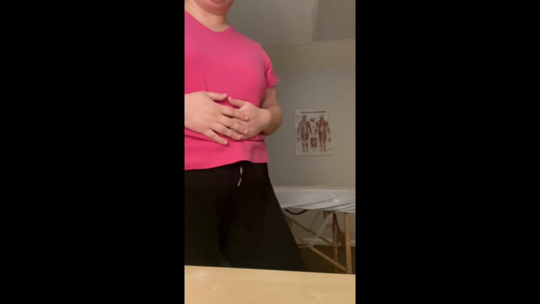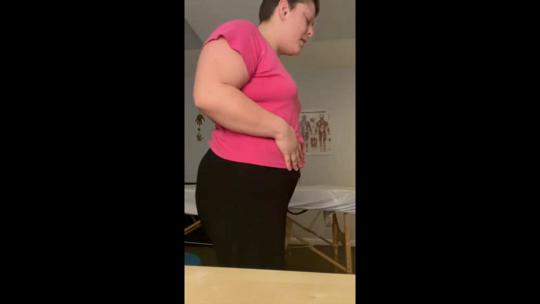So, the Quadratus Lumborum stretch that I have for you, you want to make sure that your tailbone is tucked underneath your body. So you've got a tucked tailbone. That's going to provide extra space to your low back.